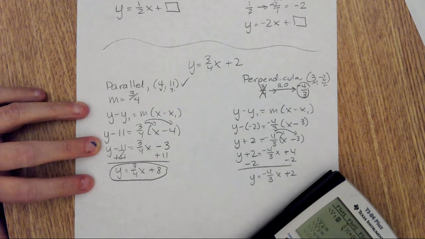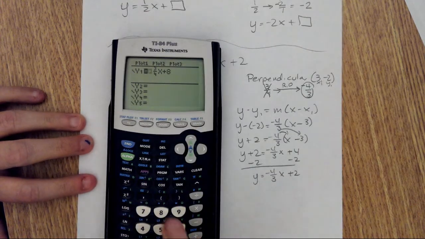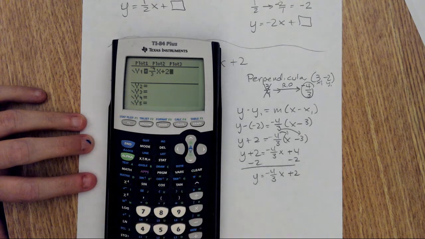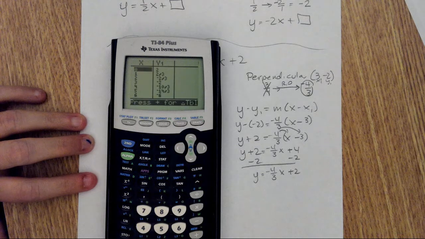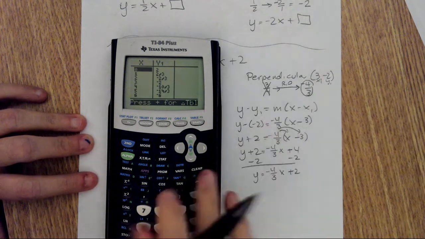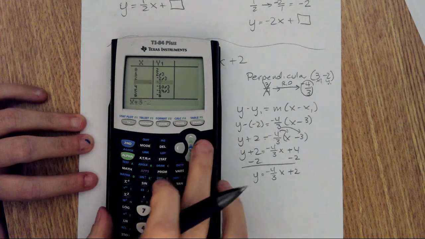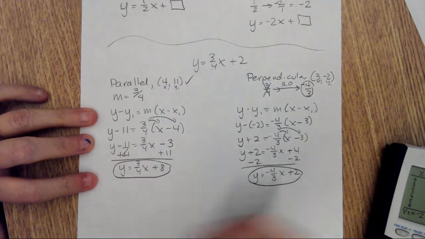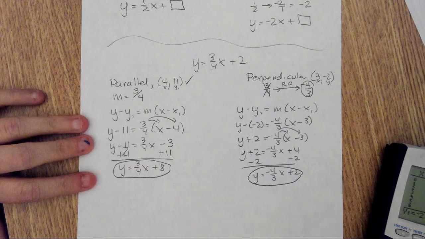Boy, I hope I'm right. Okay, so I'm going to put that in the calculator now. I'm going to put negative 4/3 x plus 2. Cross my fingers, hope I did it right. And I'm looking for the point (3, -2). Ooh, go me. I can algebra. There it is. Okay? And that's pretty much the hardest kind of thing you're going to see.